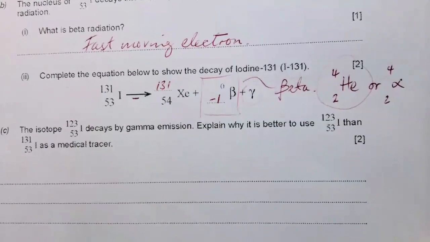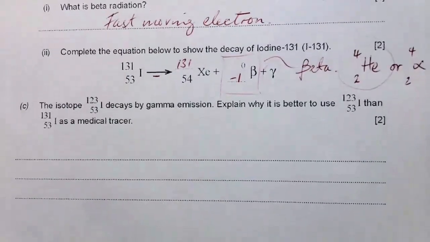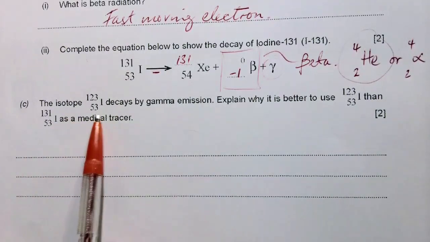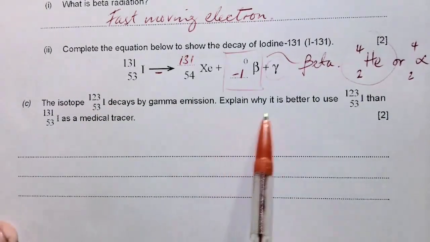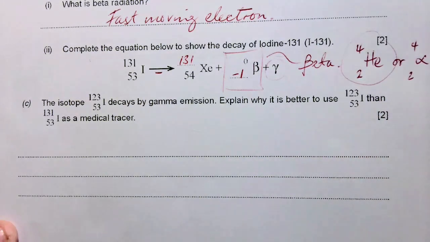Right, part C then. The isotope iodine 123 decays by gamma emission. Explain why it is better to use the iodine 123 than 131 as a medical tracer. Now, this comes down to understanding a little bit about how medical tracers work and how tracers work in general. So you would inject a patient with a small amount of a radioactive tracer, then you would use a gamma camera or a radiation detector to locate an image in the body where that radioactive source has gone to.